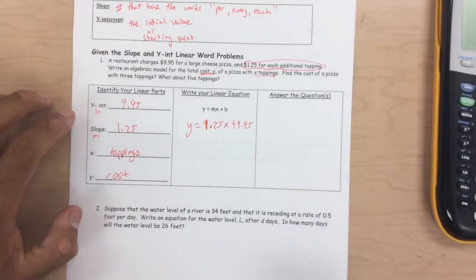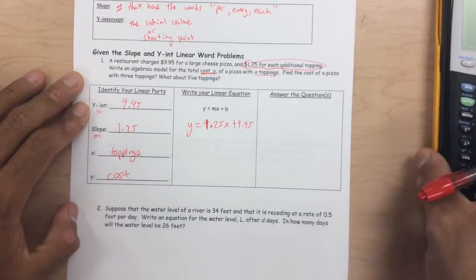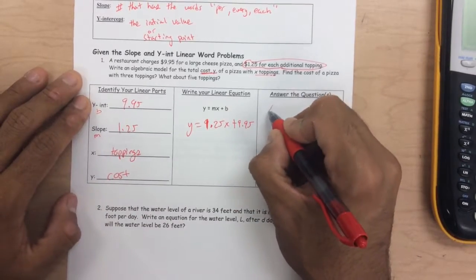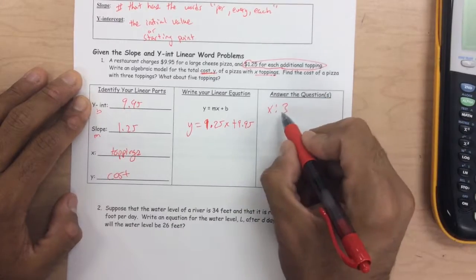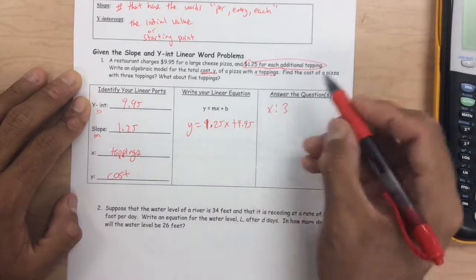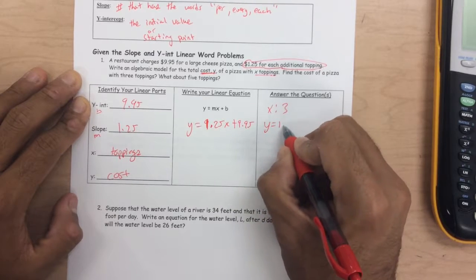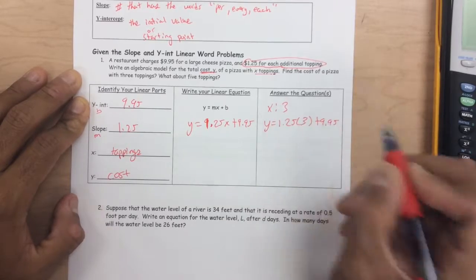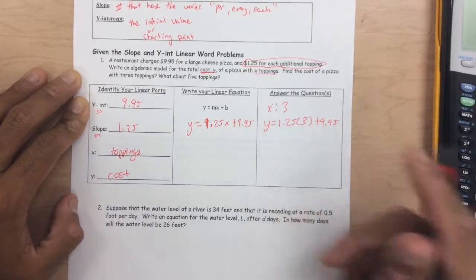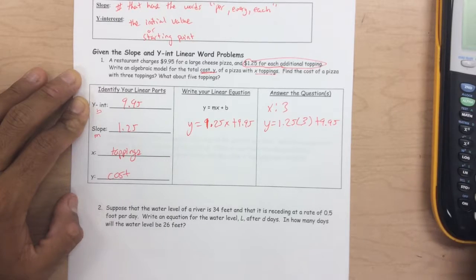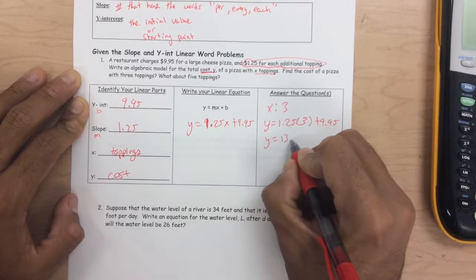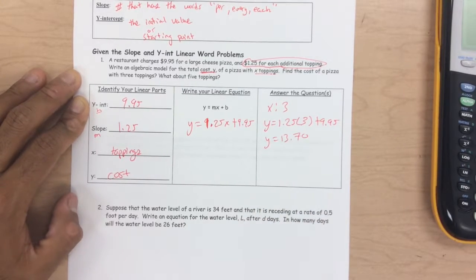Now that I have my equation, I can use that to answer the questions. Find the cost of a pizza with 3 toppings. Well, we know that the x is represented by toppings. So I have 2 options. I can plug this x into my equation like this. Instead of the x, I'm going to put parentheses, and inside of those parentheses will be the number 3. So 1.25 times 3 plus 9.95 is $13.70. Okay, that's one way of doing it.